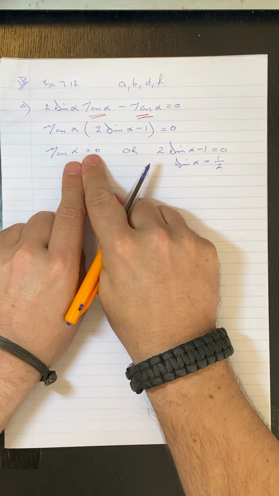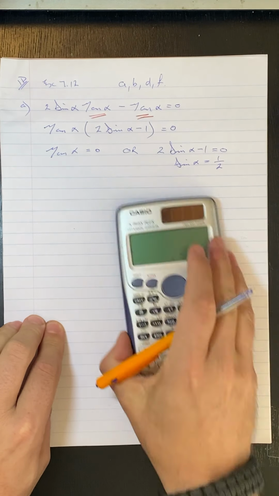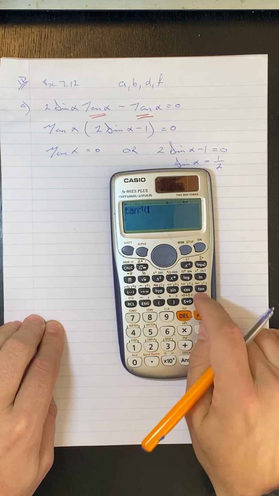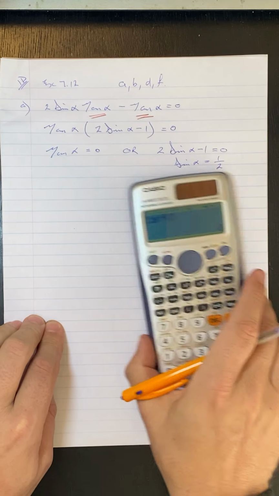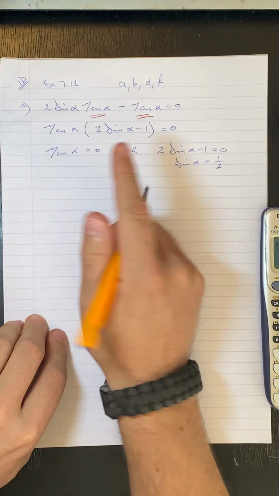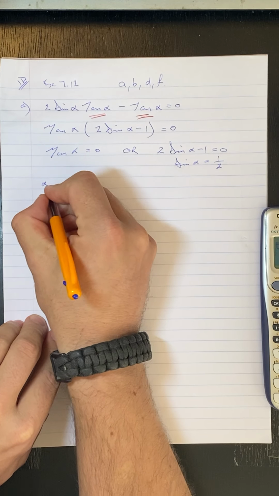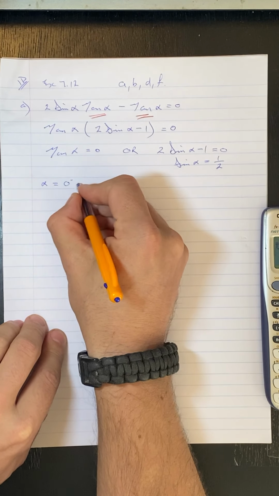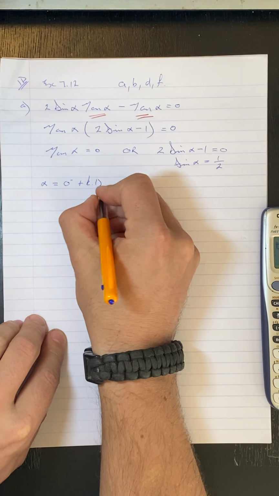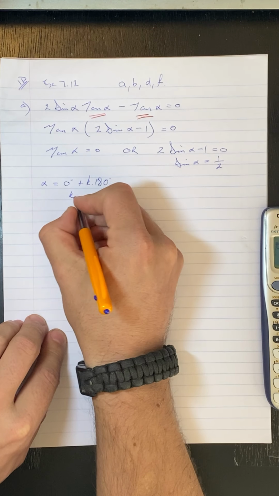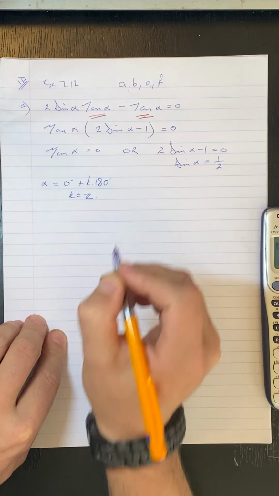The first one is pretty easy. We just go shift tan 0 and we get 0. So we know for this one the general solution is alpha is equal to 0 degrees plus k180, where k is an element of the integers.